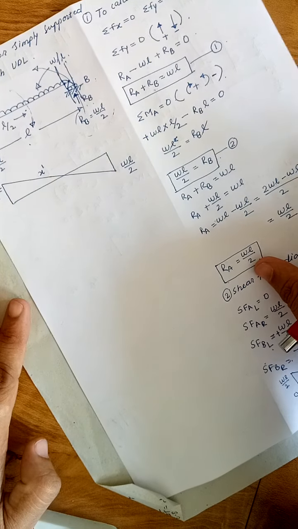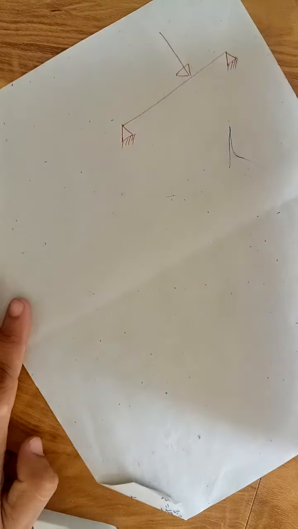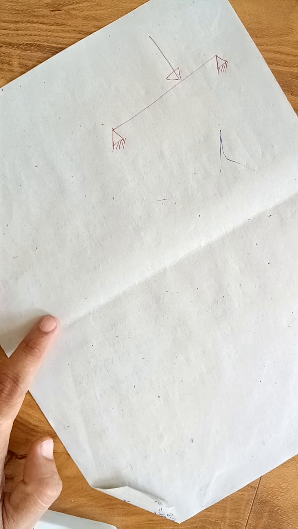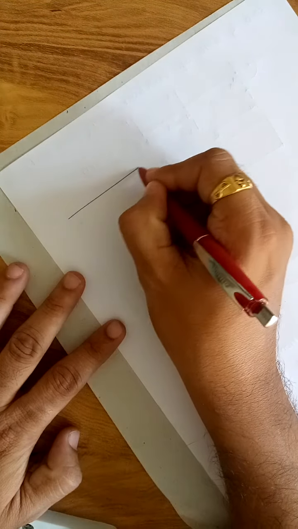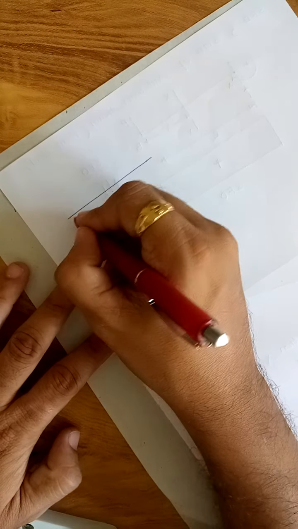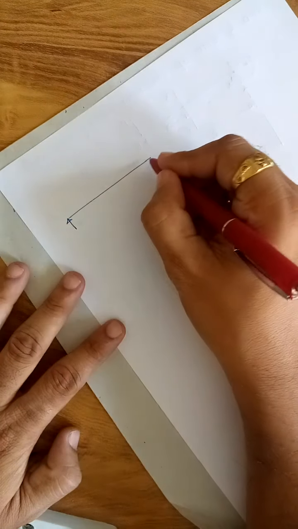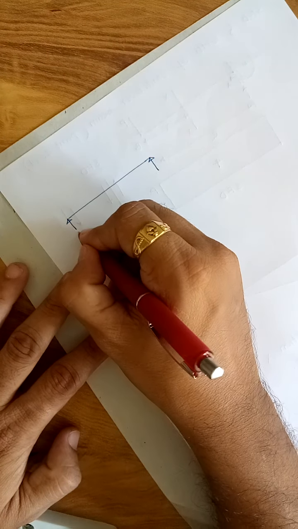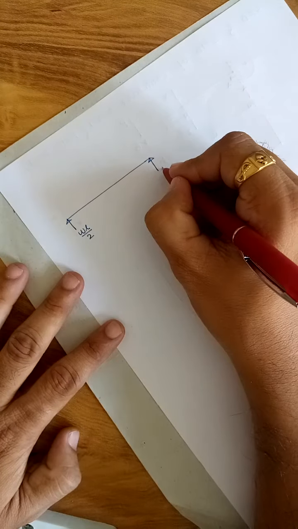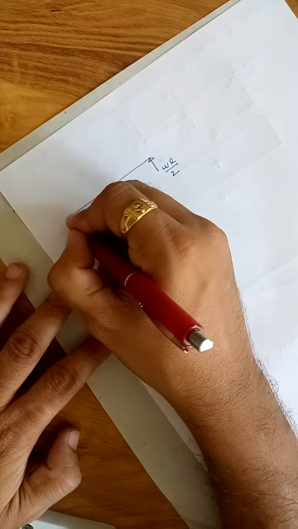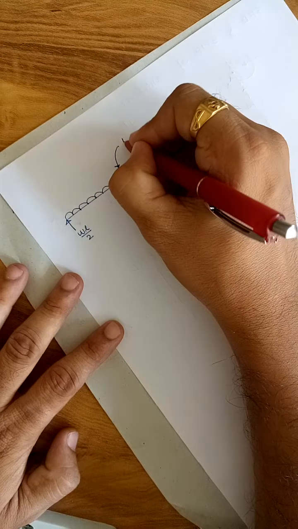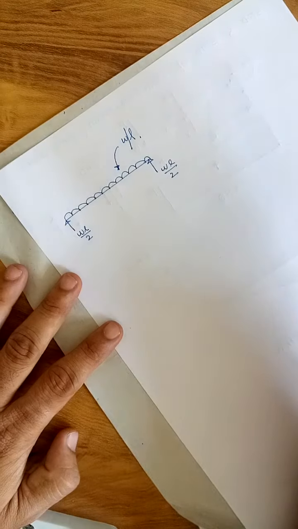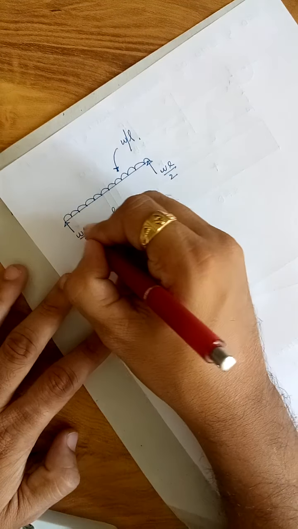Now calculation of the bending moment diagram. So for calculation of the bending moment diagram, this was a beam like this. This is the RA free body diagram I am going to draw. This is WL by 2, this is also WL by 2. There is a UDL acting on the beam, that will be nothing but W per unit length. This is L.